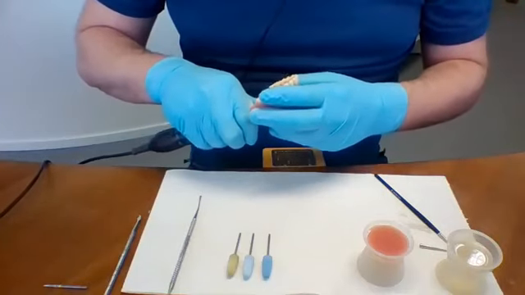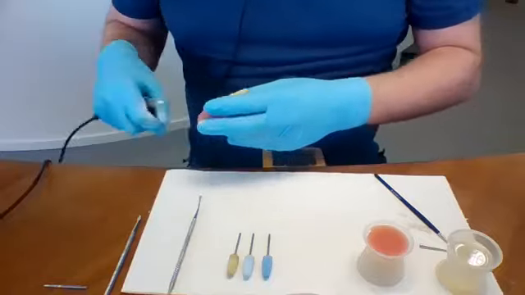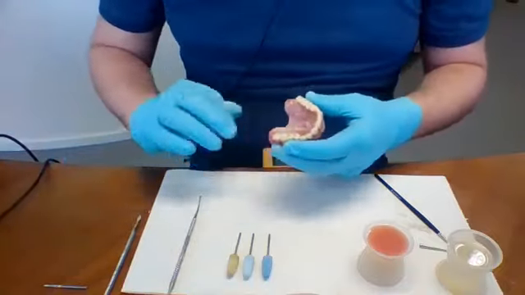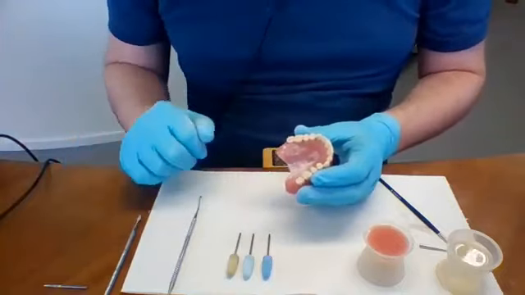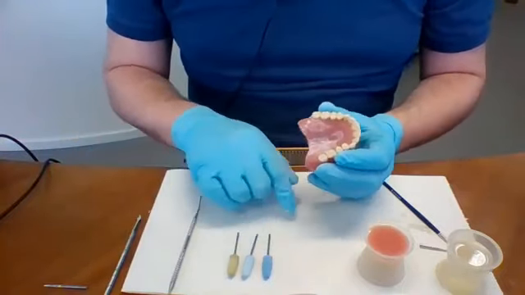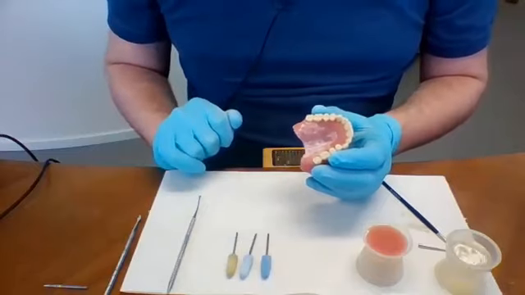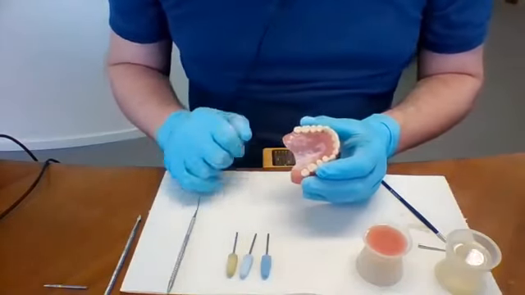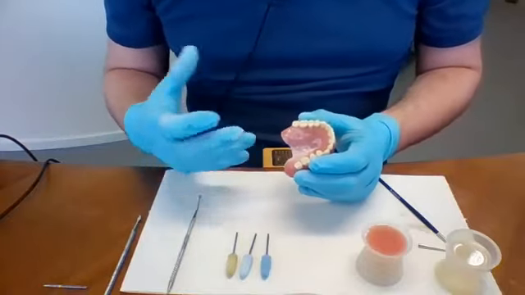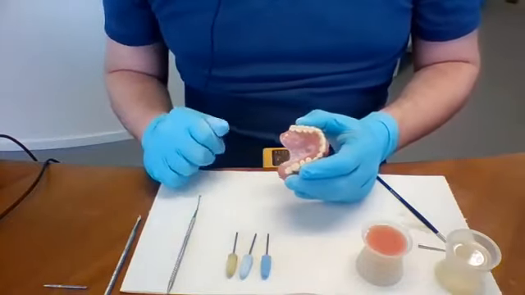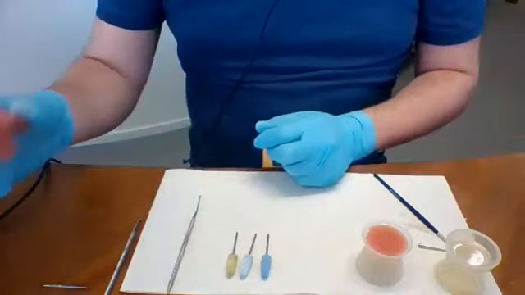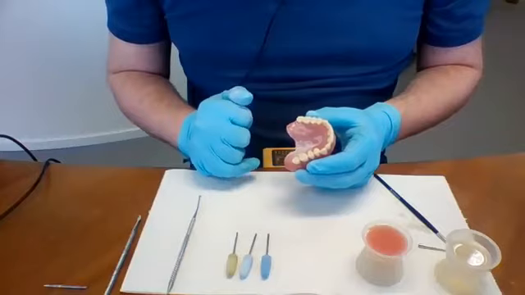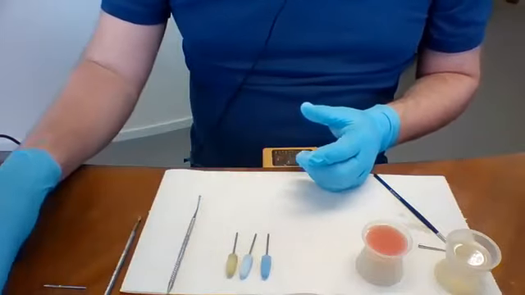Usually the carbide tools leave a little bit too much roughness after taking it away. So I would suggest using a type of rubber instrument to smooth it out even more. You can use any rubber you already have within your practice. So once this is done, and once all the burr marks are removed, you can go to polish.